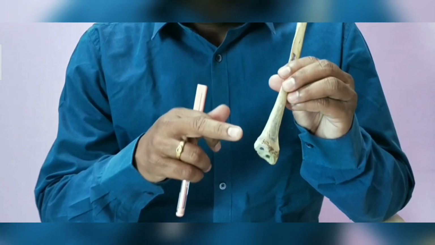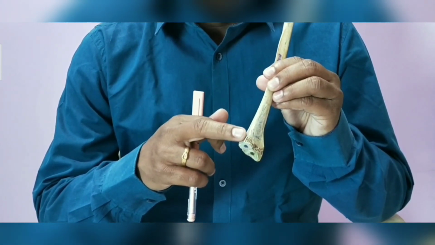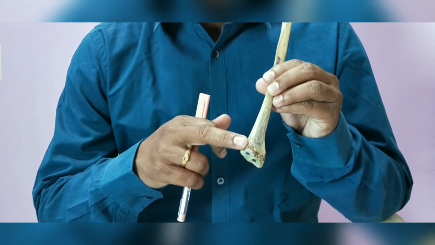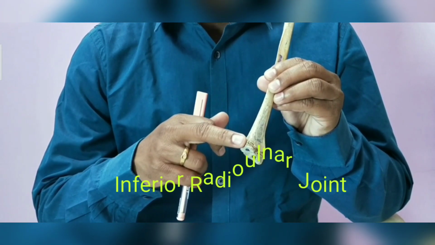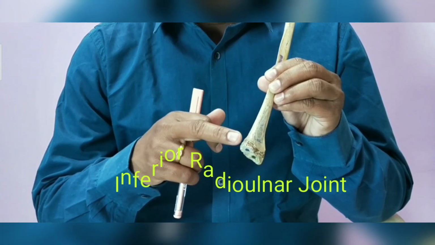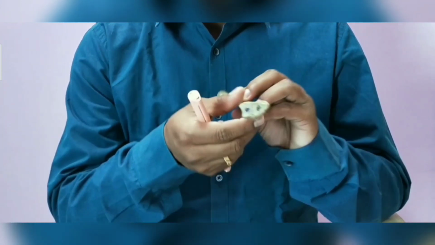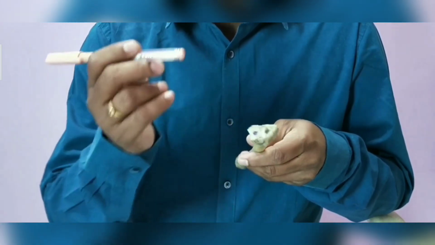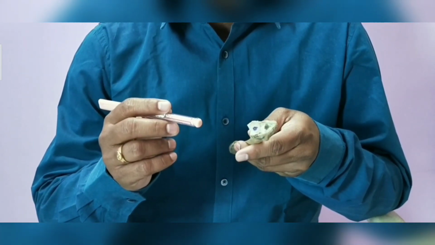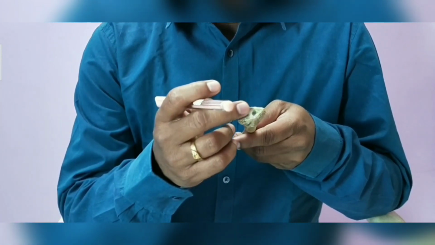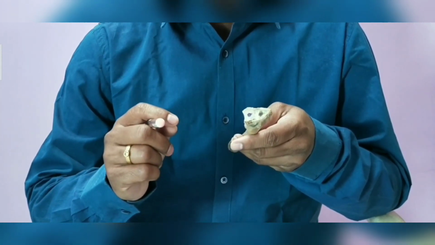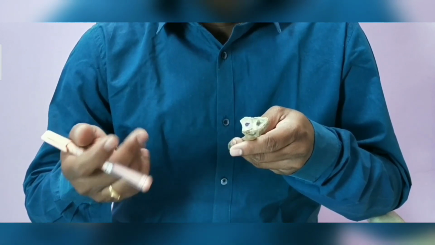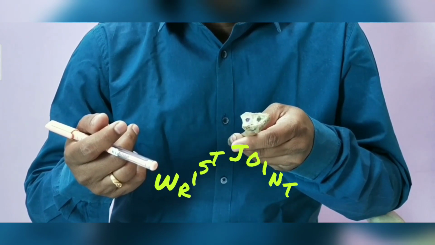On the lower end, this is the ulnar notch, and this ulnar notch articulates with the head of the ulna to form the inferior radioulnar joint. On the inferior surface of the lower end, this triangular part is attached with the scaphoid bone, and the quadrangular part is attached with the lunate bone. These are the carpal bones, which form the wrist joint.